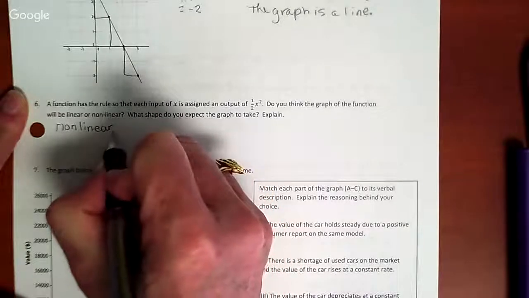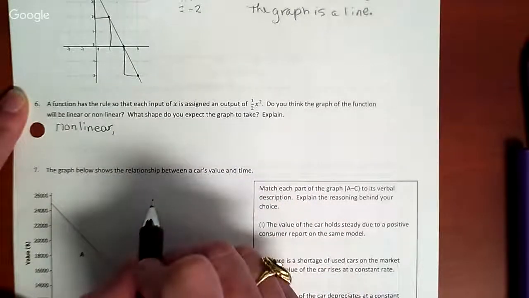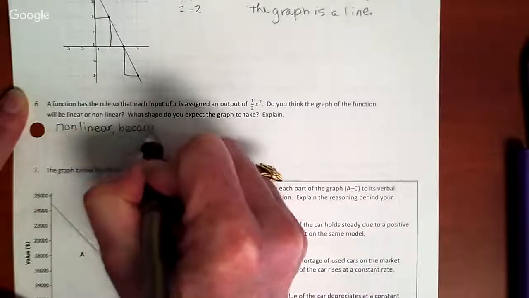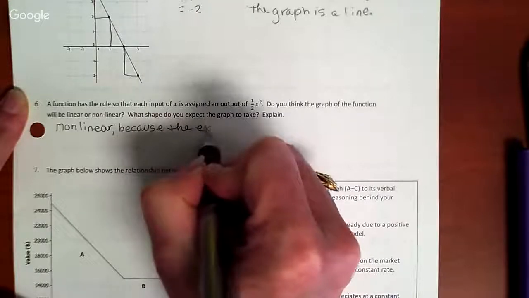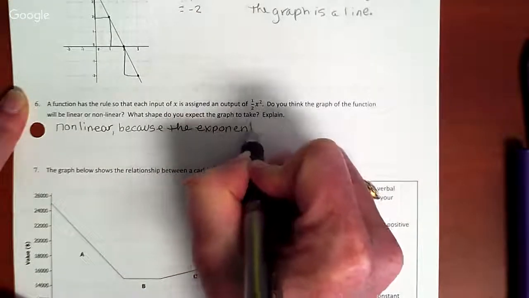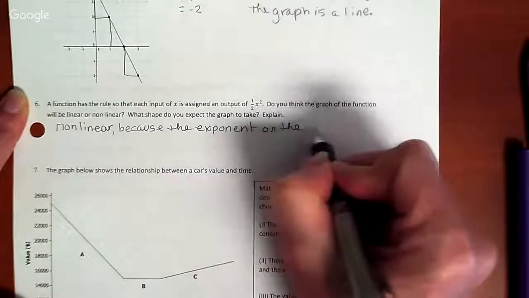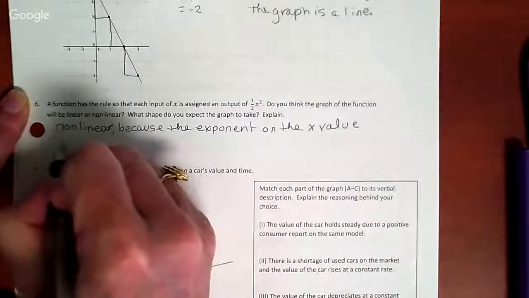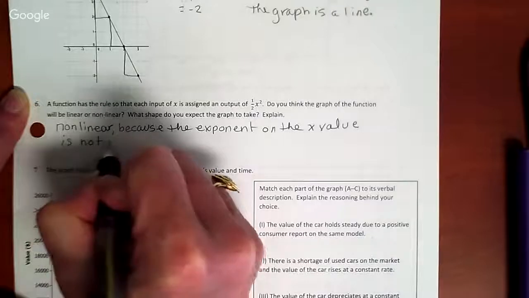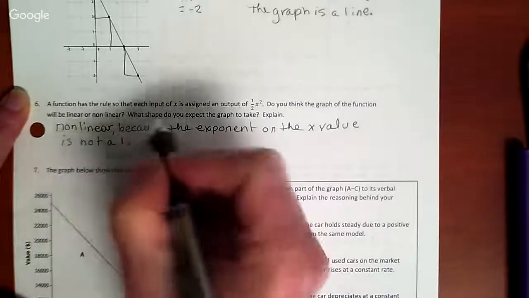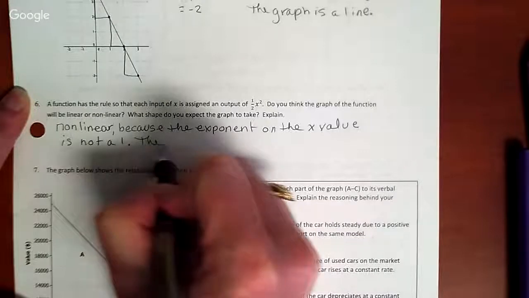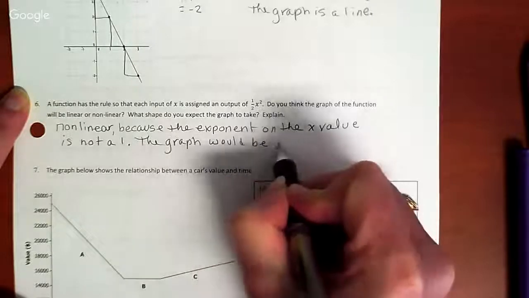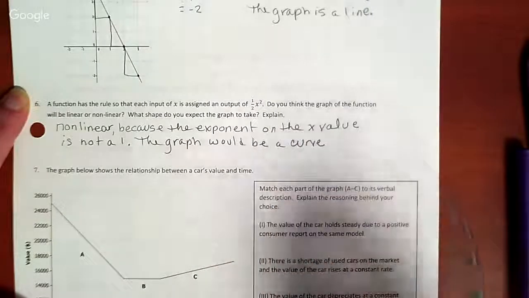because the exponent on the x value is not a 1. The graph would be a curve. Okay.